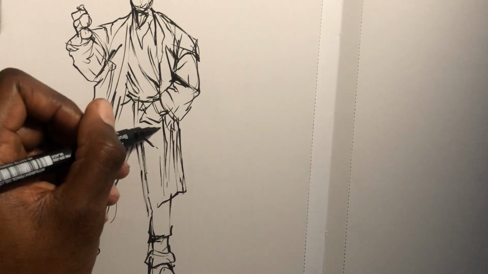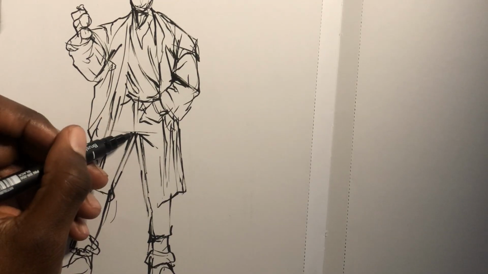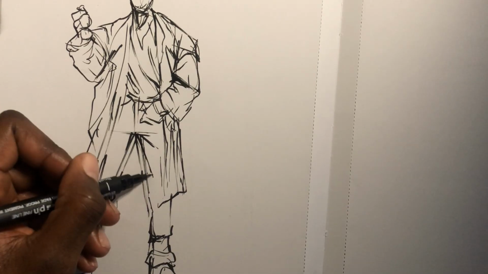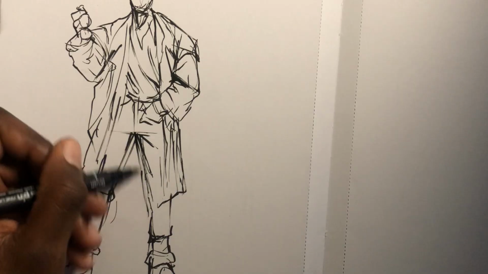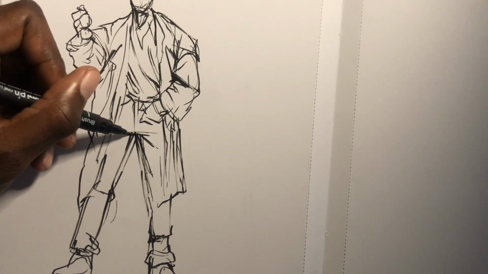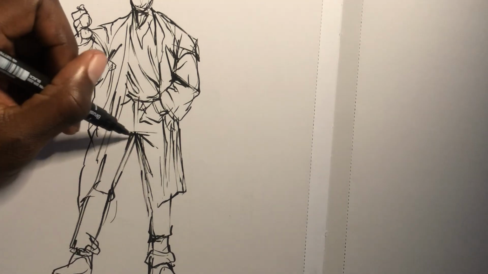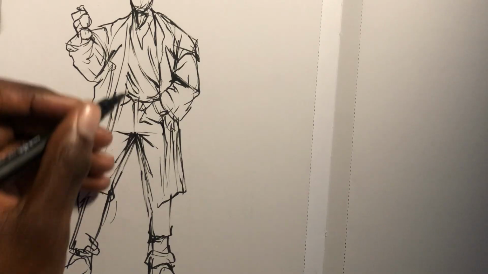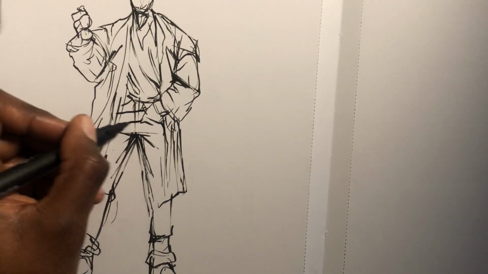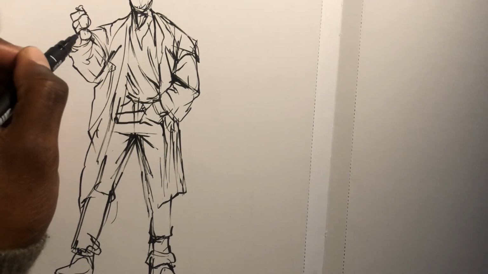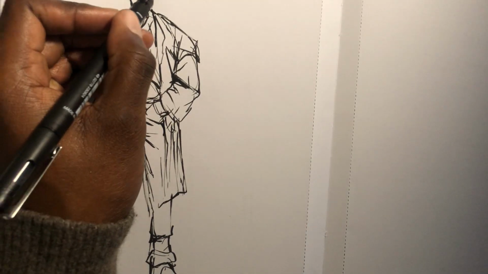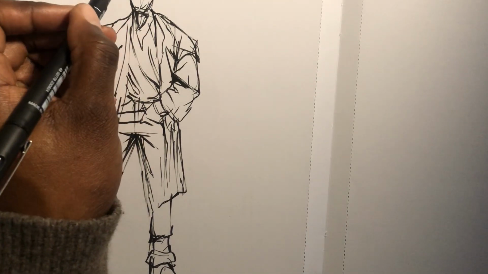And then when it comes to the crotch area, the legs are going down, so you may want to add some small folds going straight and then moving downwards at an angle. So those are the sketchy lines and my thought process behind them.